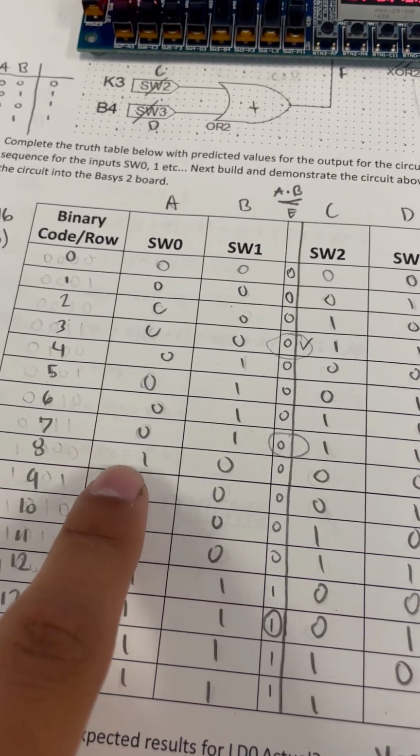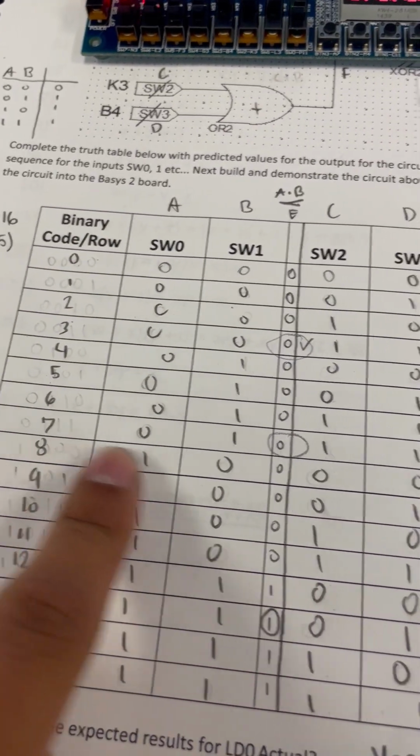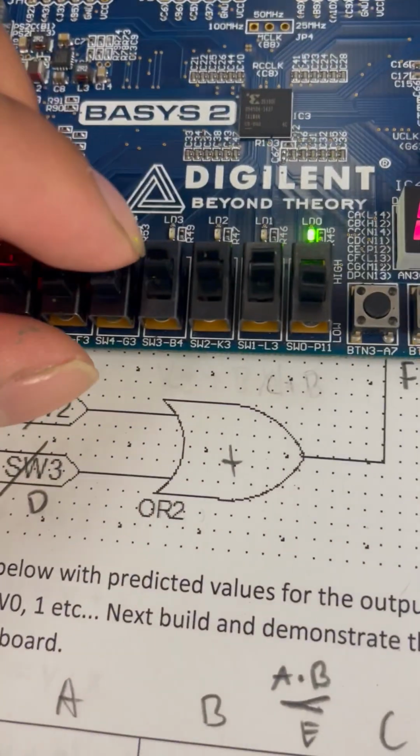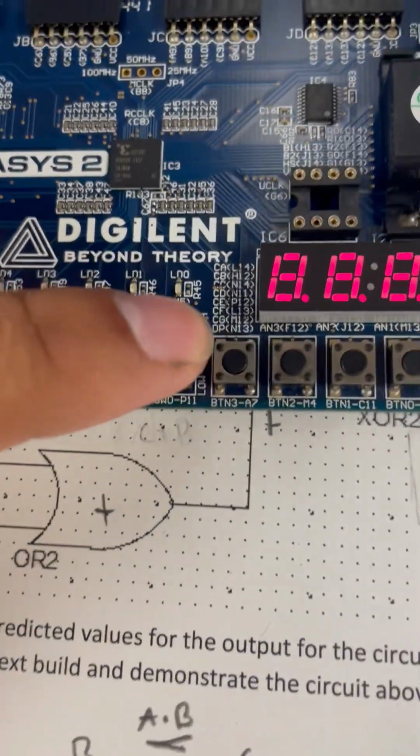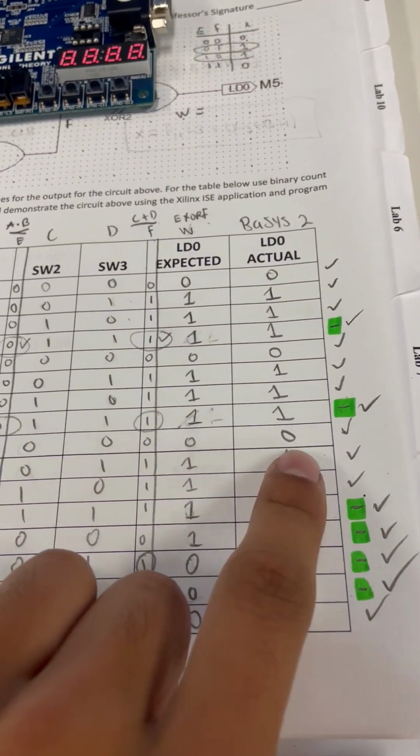So now we switch to the row with all of them off. Turn all of these off, and then switch 1, the light should then turn on, and as we expected here, yep, 0, 0.